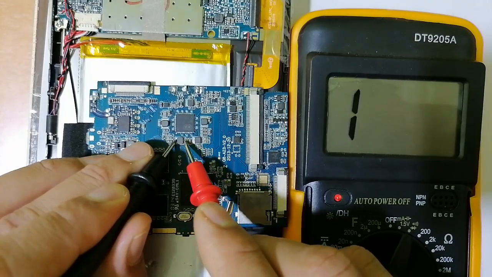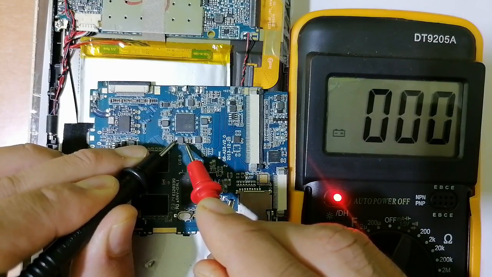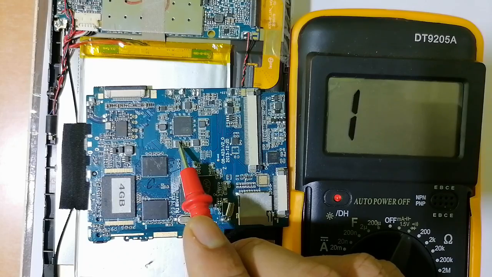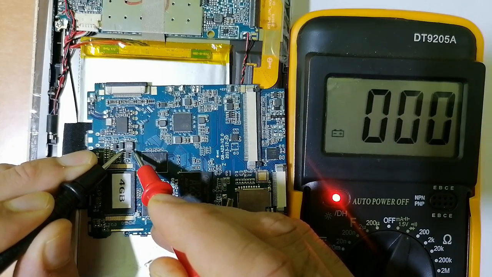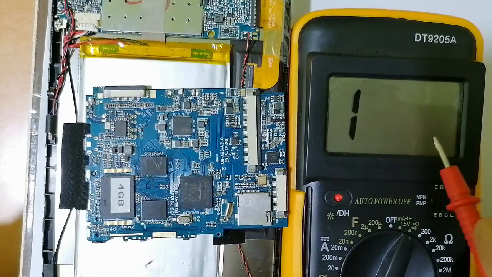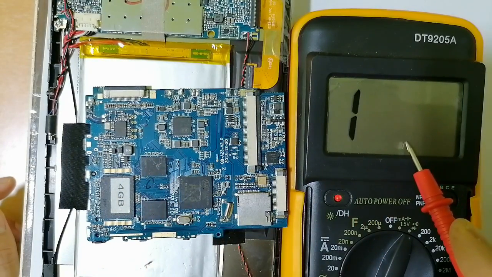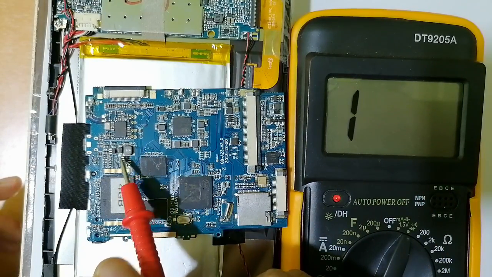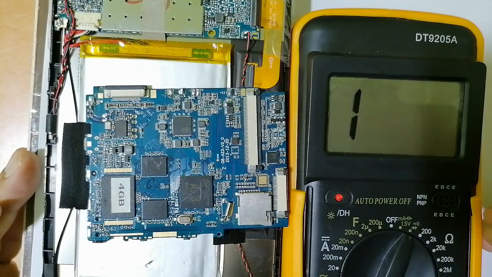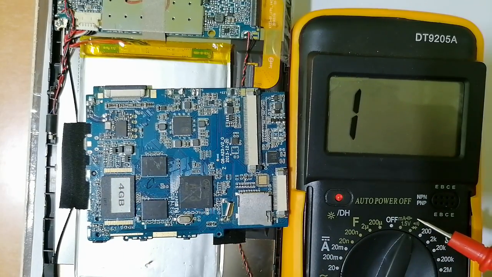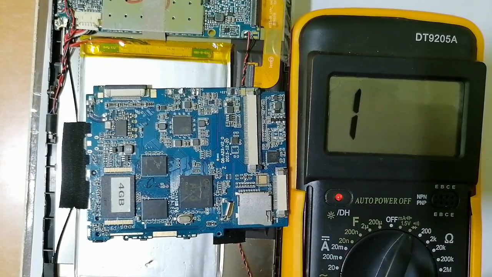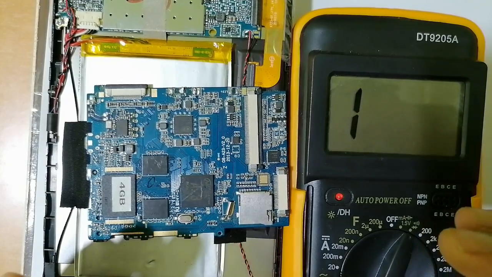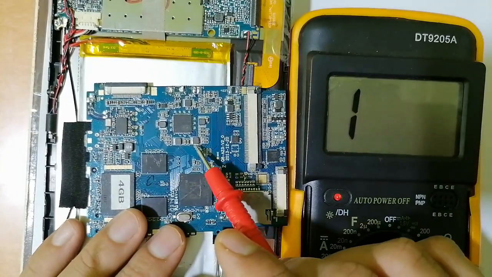Let's check this one also. As you can see in the multimeter, this means this is a good inductor. So let's check this one here. As you can see also, the same reading, 0 ohm in the multimeter. This means this is a good inductor. So this is how you can test an inductor. You should just select the continuity option and you should find a reading like this. If you didn't find any reading, any buzzer, it means the inductor is bad.